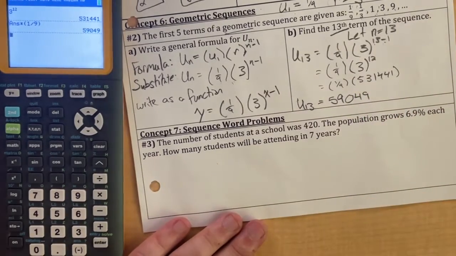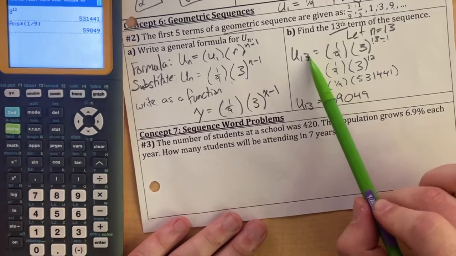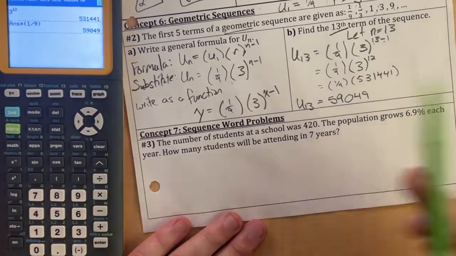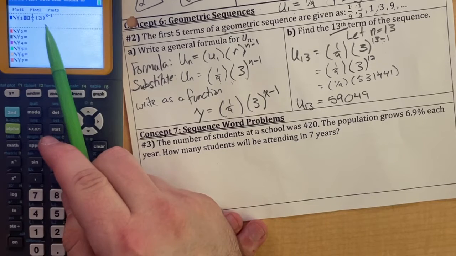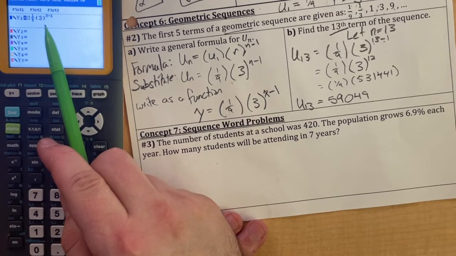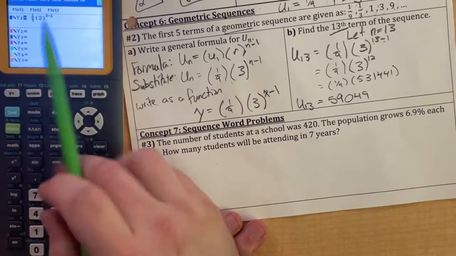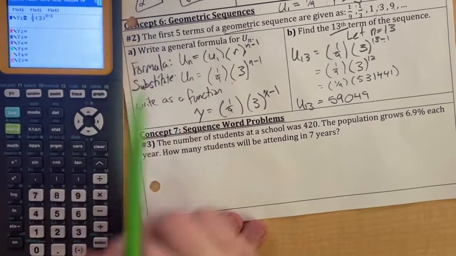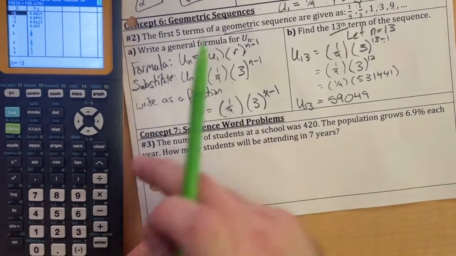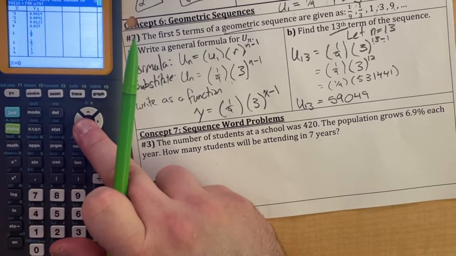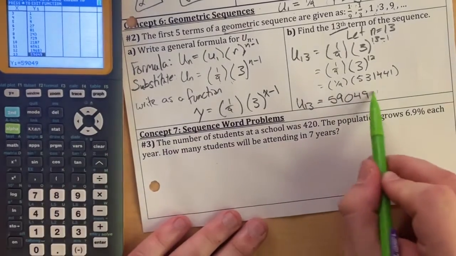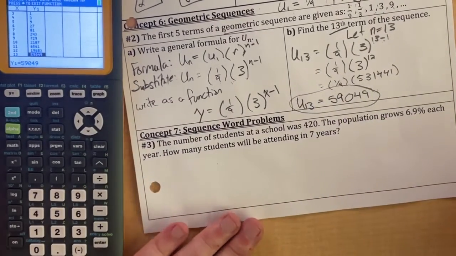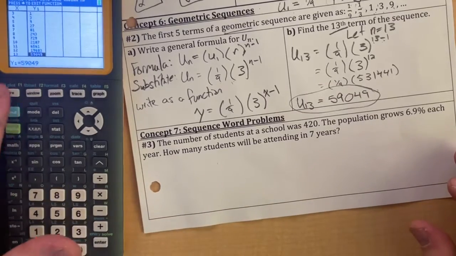So let's find out. Again, I substitute in my values for my variables and simplified, but what I can do is I have my sequence in this function, and so I can hit my second graph to get my table of values. I want the 13th term, so I can scroll down to 13, and boom, there it is. I have the 13th term is what we already have. Alright, so let me clear that out.